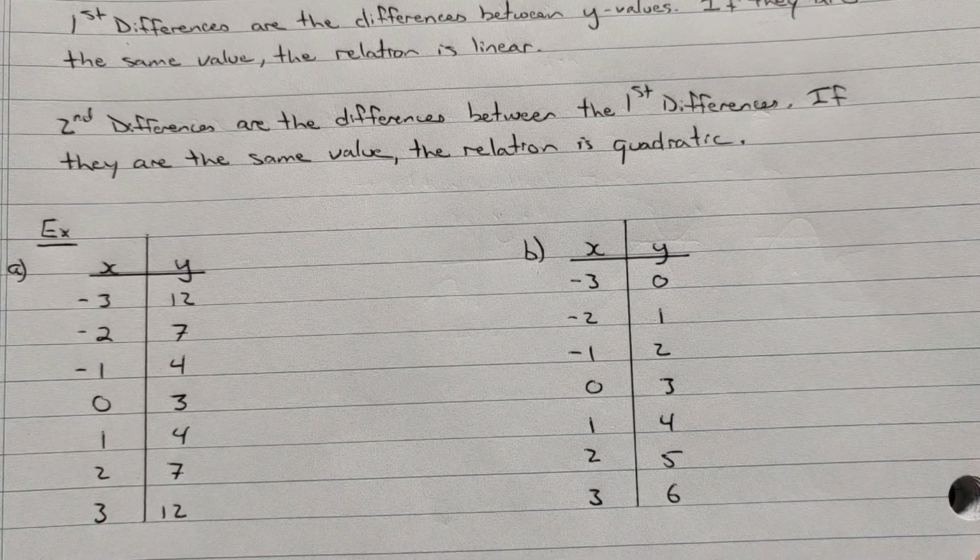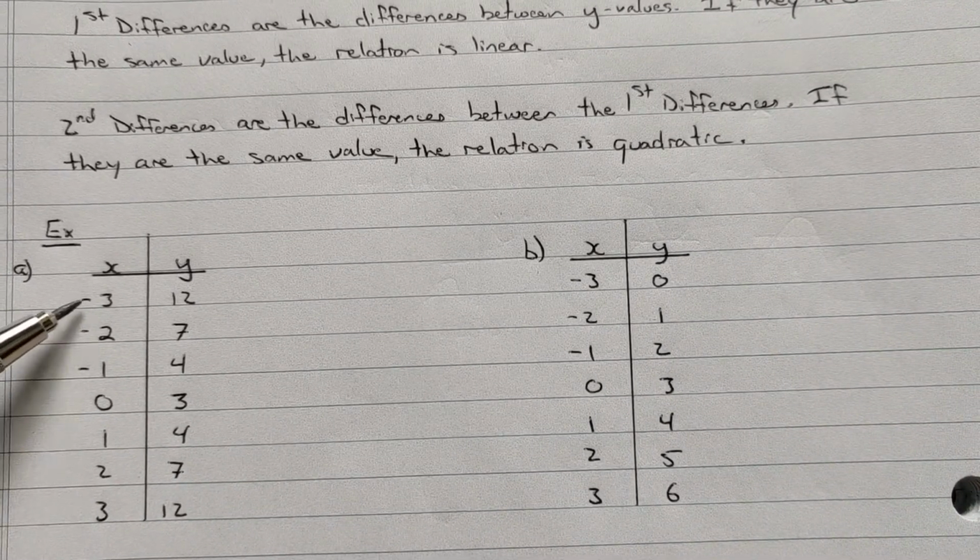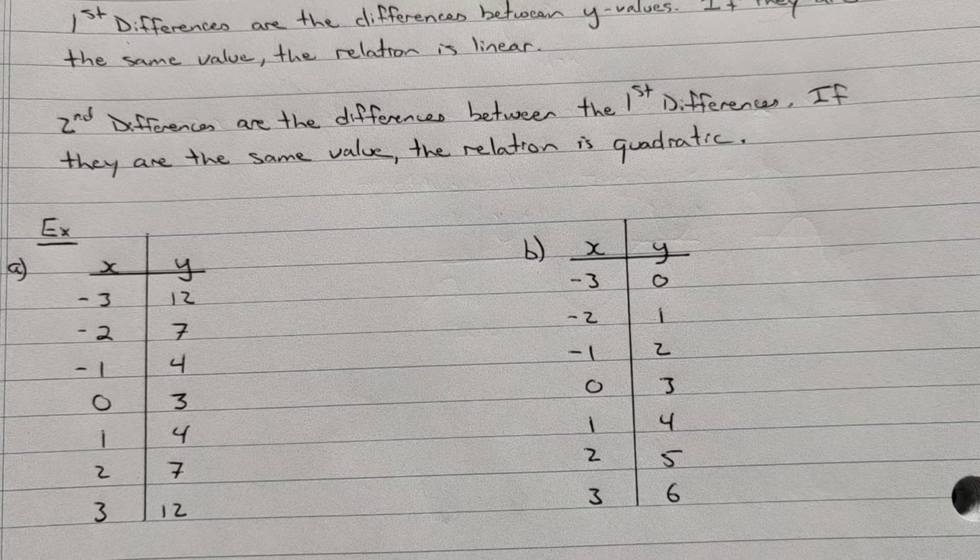So here I have a table of values. I've got my x. I'm just using -3 to 3. A good set of numbers whenever you're making a table of values is to use something like -3 to 3. It'll give you a good view of what's going on.